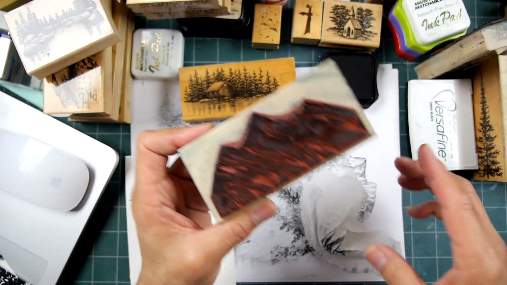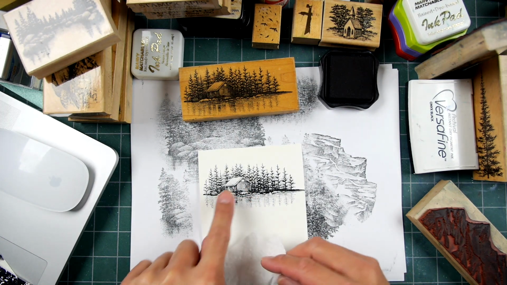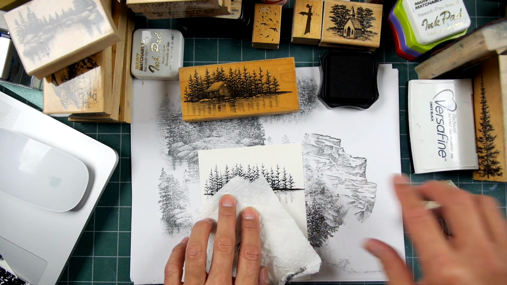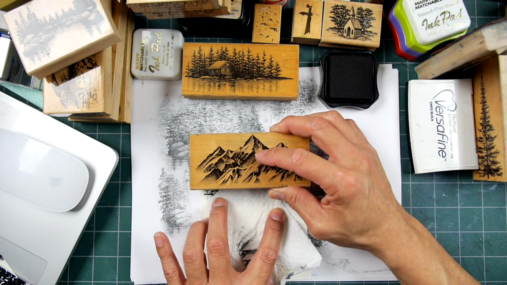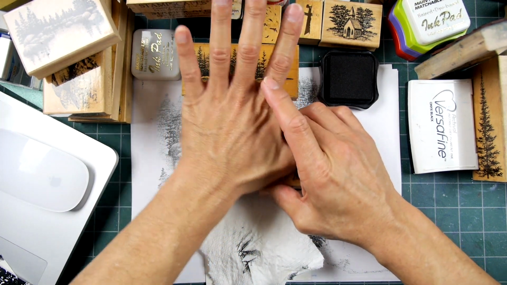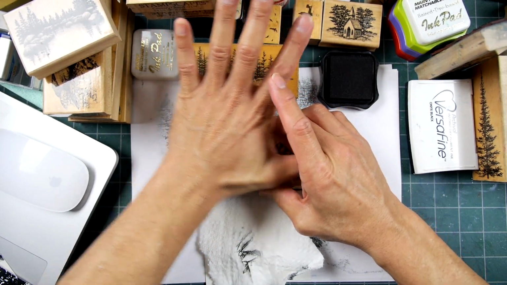Okay, now let's mask off our little cabin right there. I don't have to mask off any trees though, because I've made them solid, okay? If they were outline designs where there's a lot of space in the branches, then you would have to mask them off. But I make them solid so you don't have to mask them off. And you can stamp right over them, like I'm doing here.